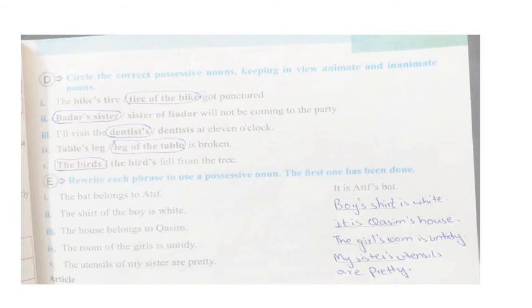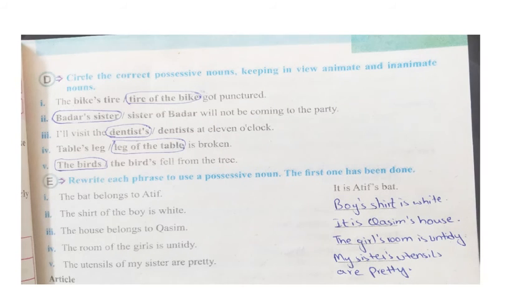So students, come to page number 16. Circle the correct possessive noun keeping in view animate and inanimate noun. The first option is the bike tires. Tire of bike got punctured. Second one, Badr's sister. The sister of Badr will not be coming to the party.